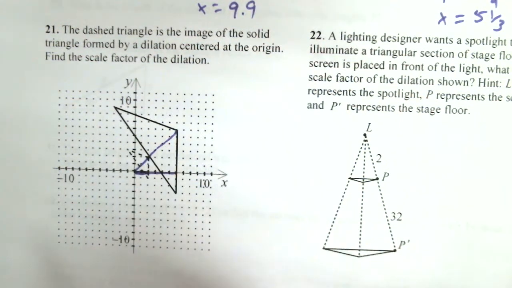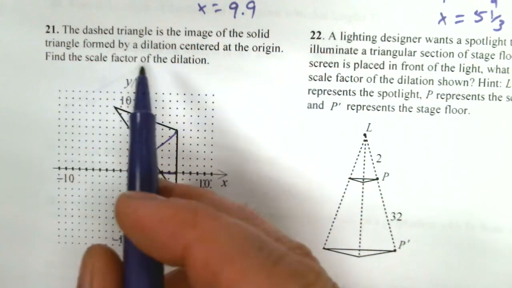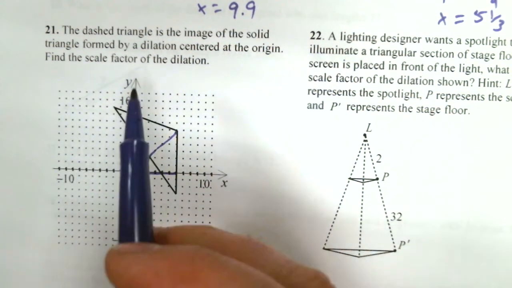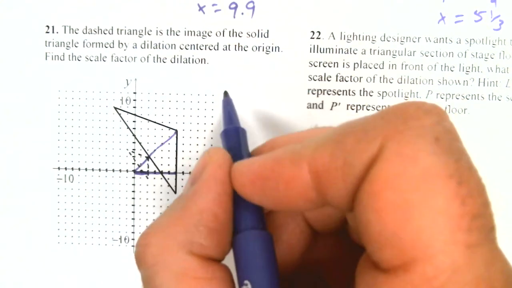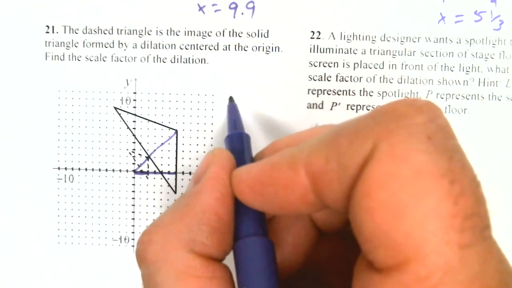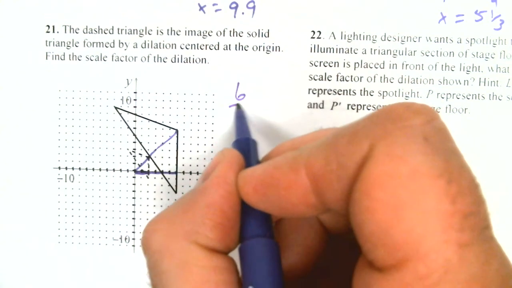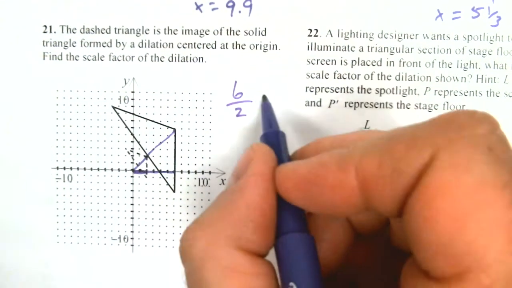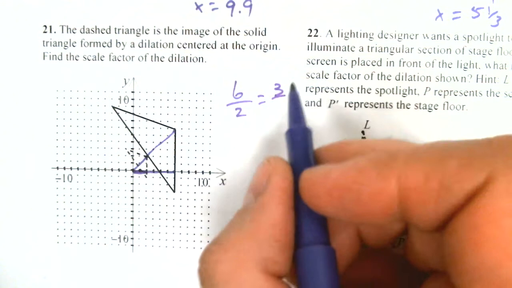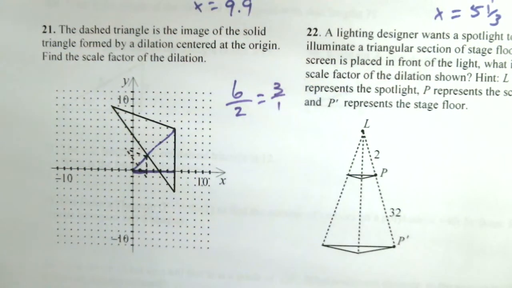So if we want to find the scale factor of the dilation, we know that the pre-image is 6, the image is 2, so it is a 3-to-1 scale factor.